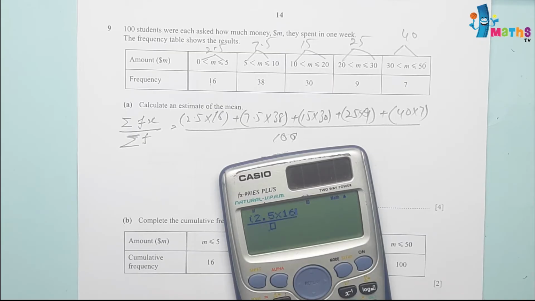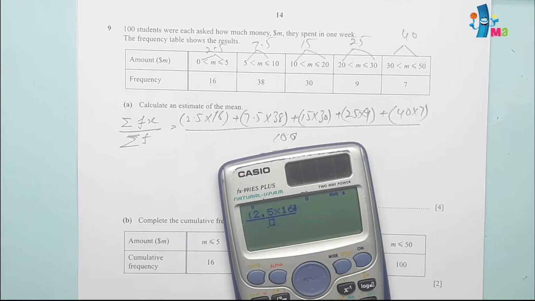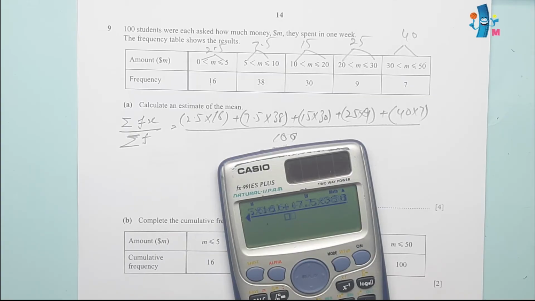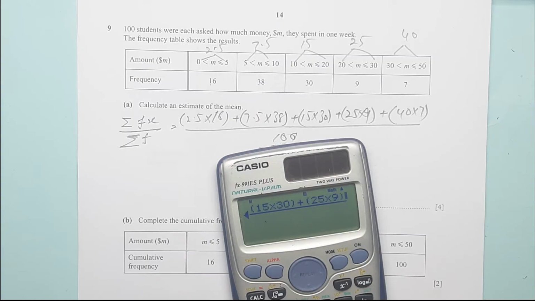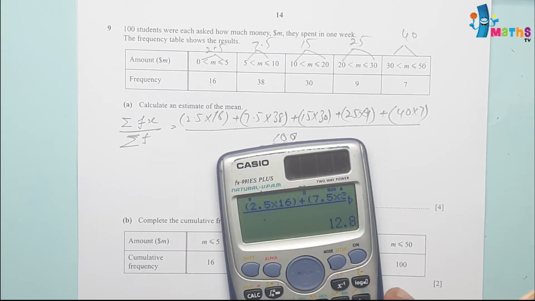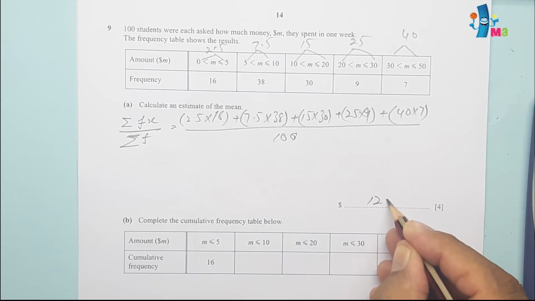This will be equal to 12.8. So our answer will be 12.8.